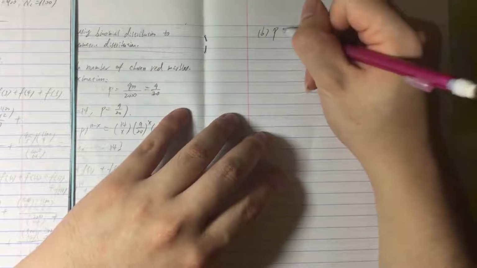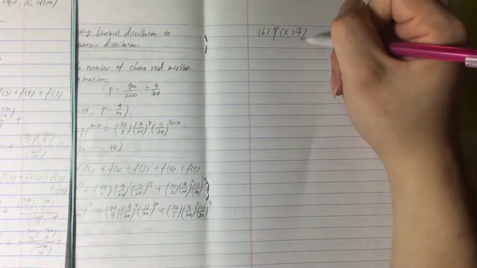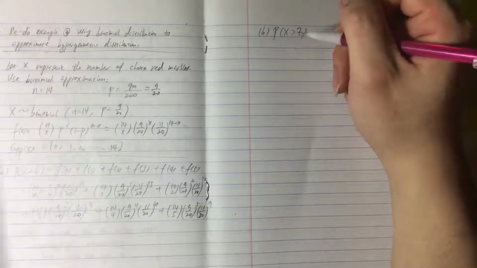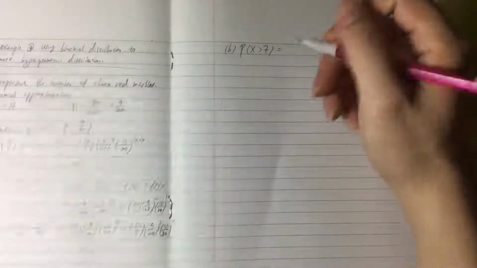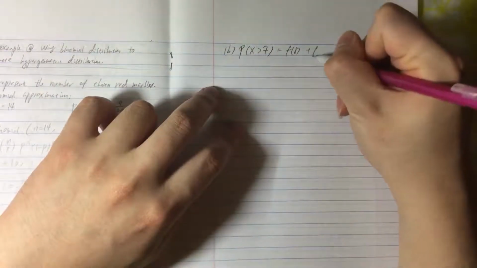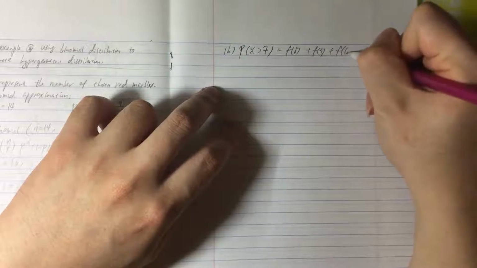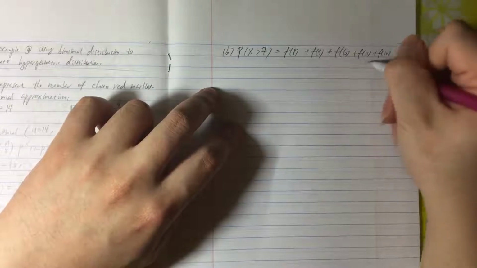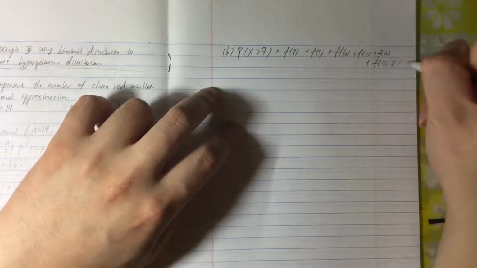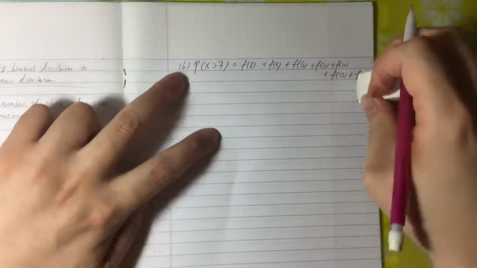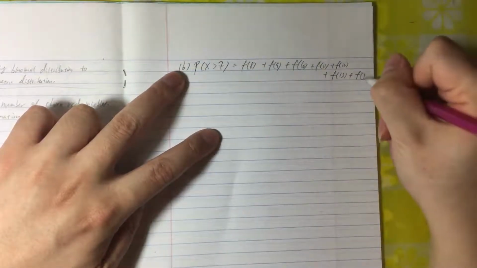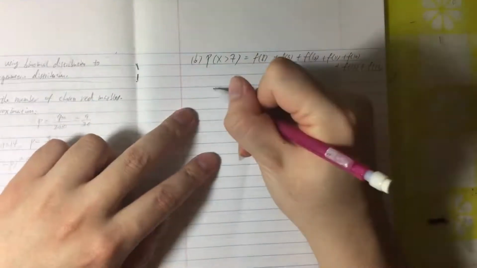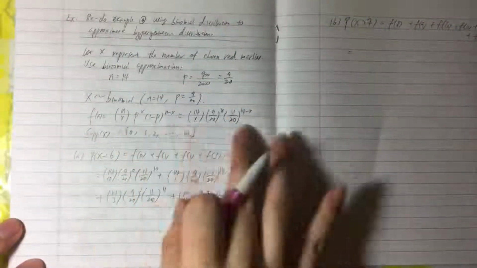Part B, we're looking for the probability that x is greater than 7. Here, the support of x is from 0 to 14. If x is greater than 7, we have f of 8 plus f of 9 plus f of 10 plus f of 11 plus f of 12 plus f of 13 plus f of 14. Then plug these numbers into the formula here.